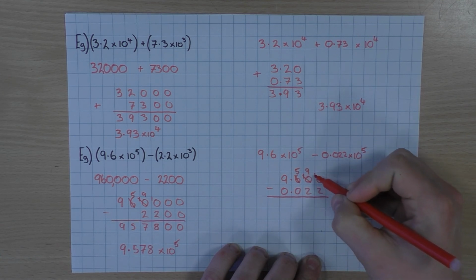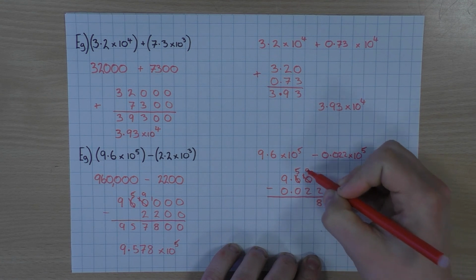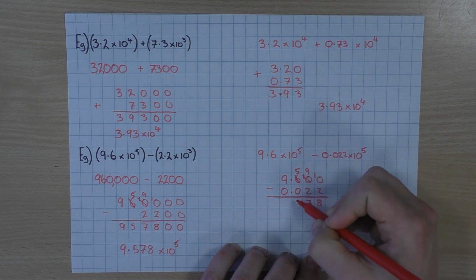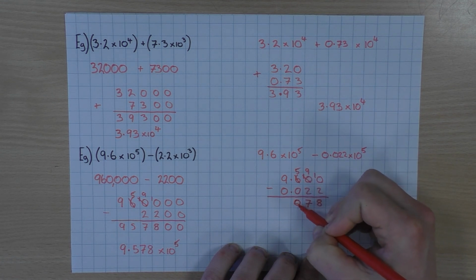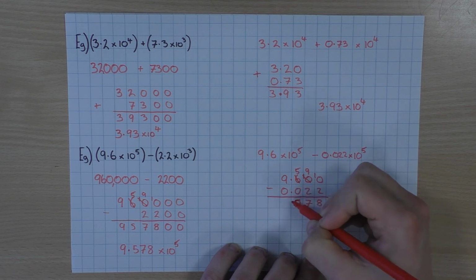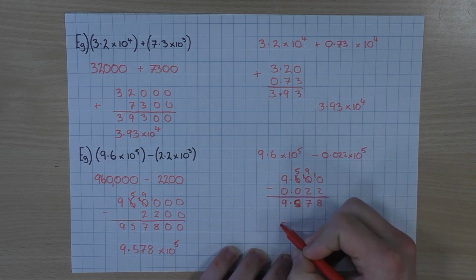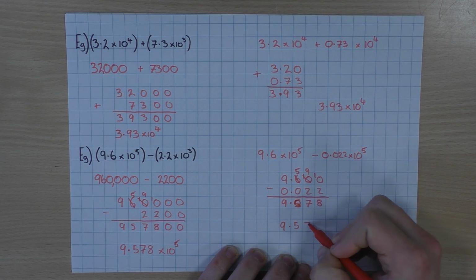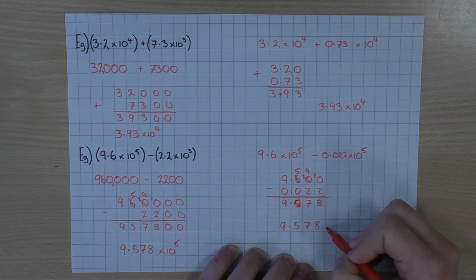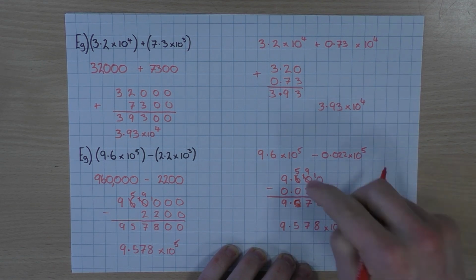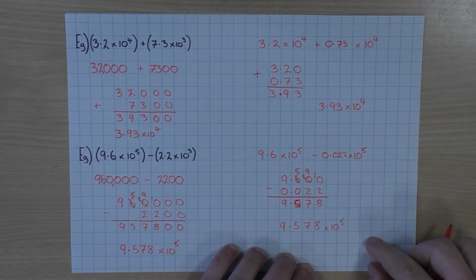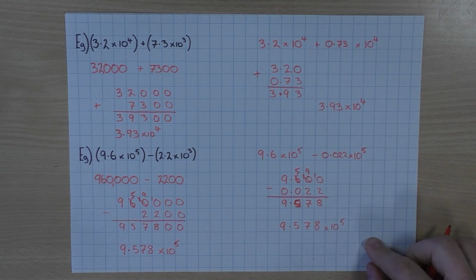Now I can call that a 10. 10 take away 2 is 8. 9 take away 2 is 7. 5 take away nothing is obviously 5. Decimal point and 9. So 9.578 times 10 to the power of 5, because that's what I changed them to. And again, that is already in standard form.